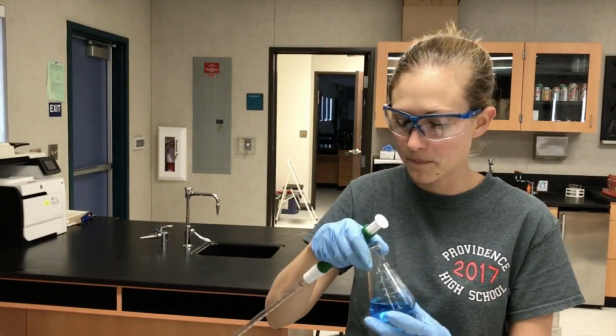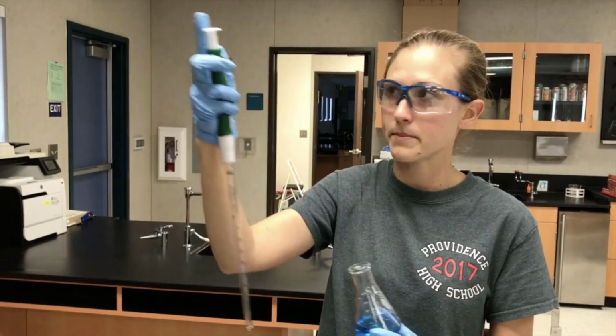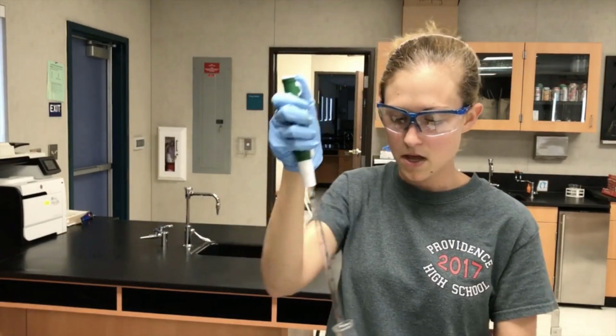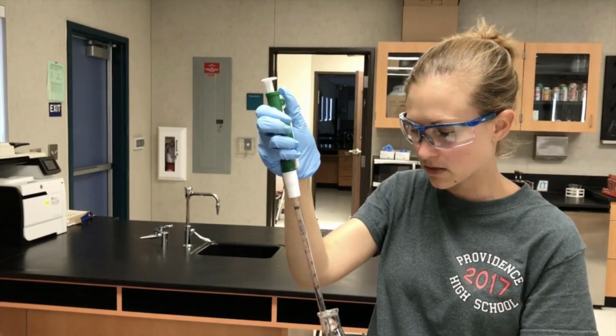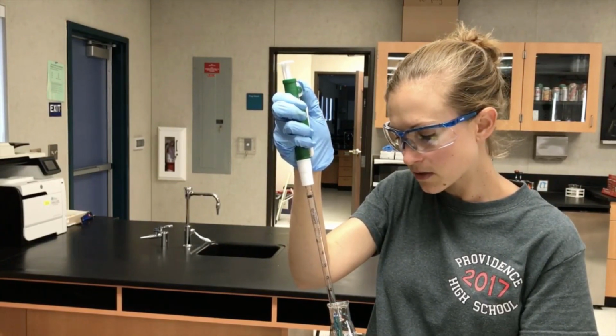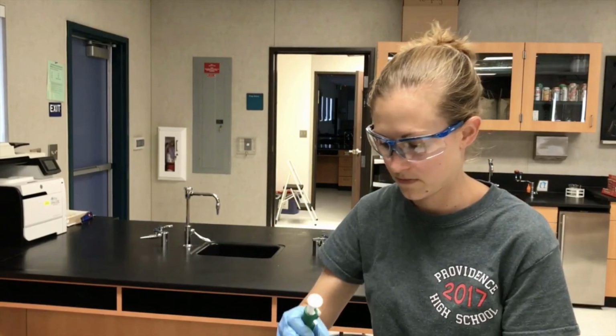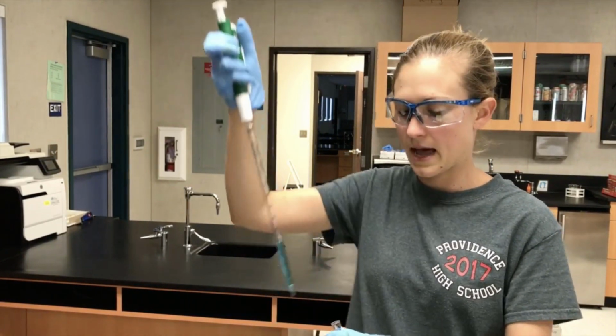Now I want to measure 4 mLs of my copper nitrate as well. So I'm going to take it, same technique. I'm going to make sure this is all the way down so I can pull up the solution. I'm going to scroll up to 4 mLs. Okay. And then I'm going to add it to my cuvette.